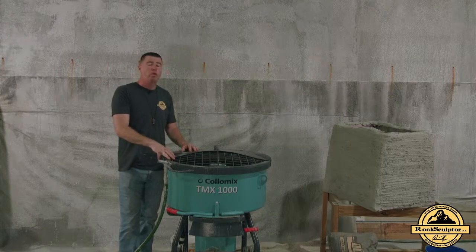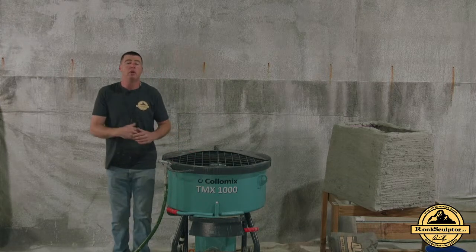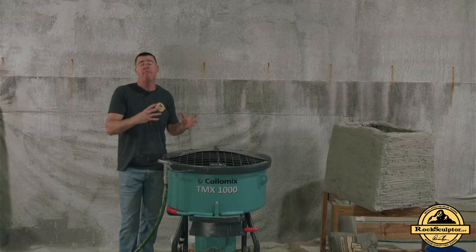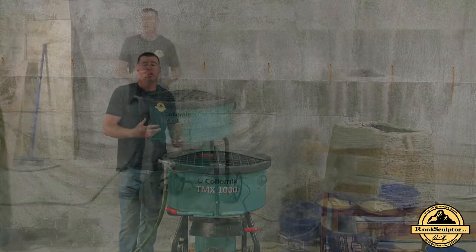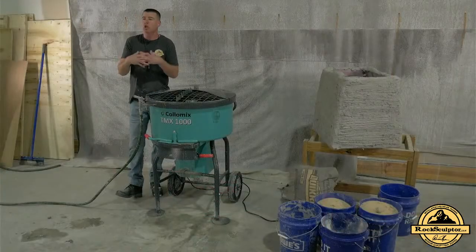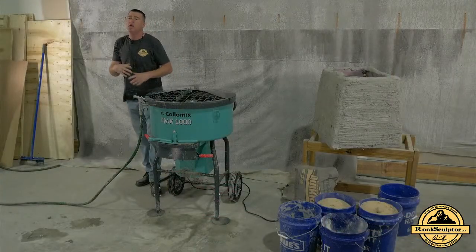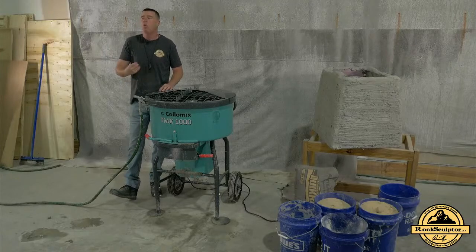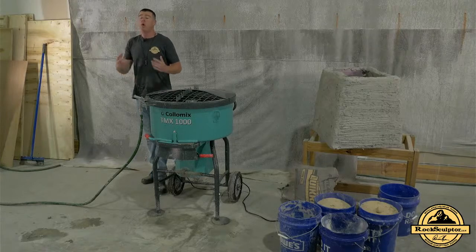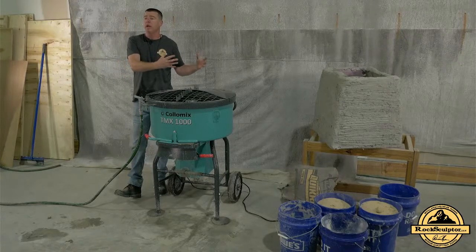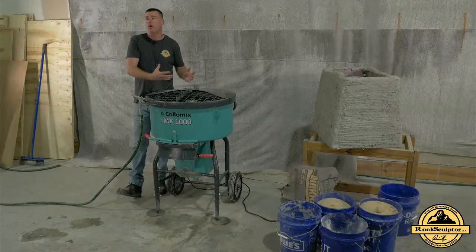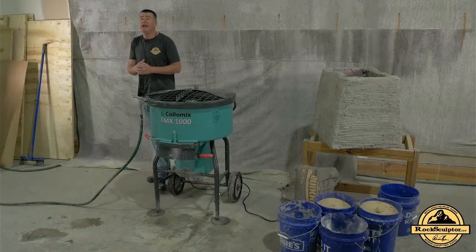So first of all, let's talk about ratios. The ratio we're using is 1.5 to 1. That means it's 1.5 parts aggregate, sand in this case, to 1 part cement. That's the glue that holds that sand together. The carbs dosage rate is 12%. Now, what does that mean, 12%? 12% of your Portland cement content. So if you have 100 pounds of Portland, you're going to be at 12 pounds of carbs. If you're half that, 50 pounds of Portland, you're going to be at 6 pounds of carbs.